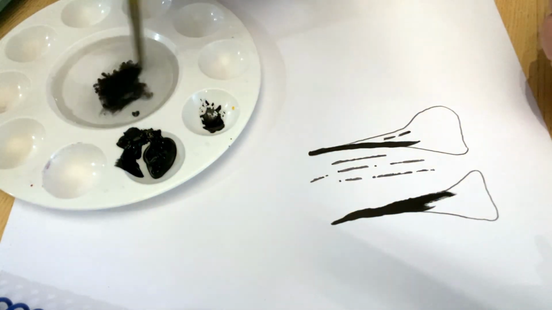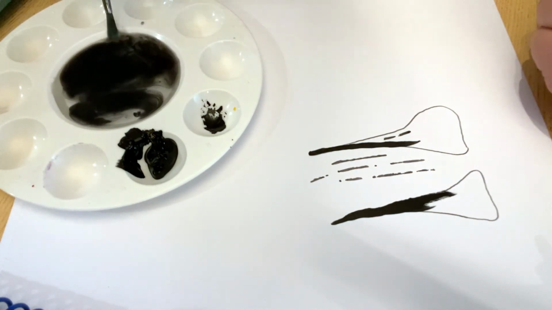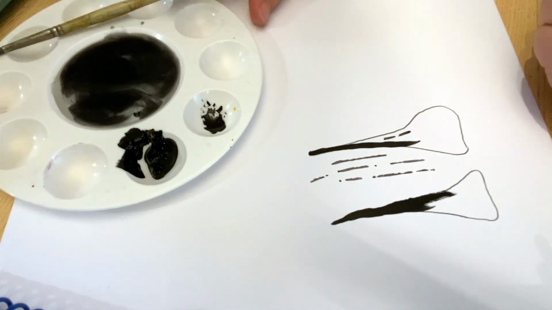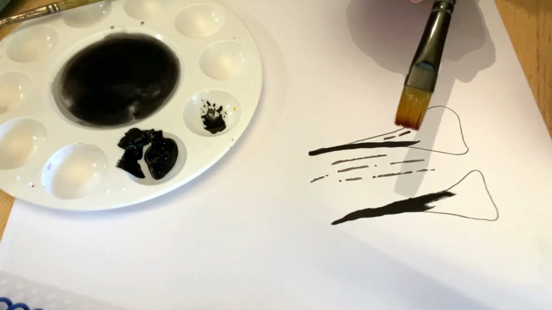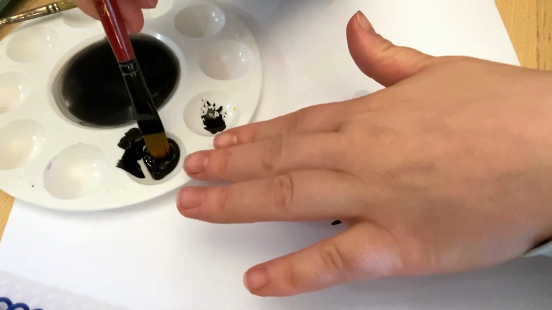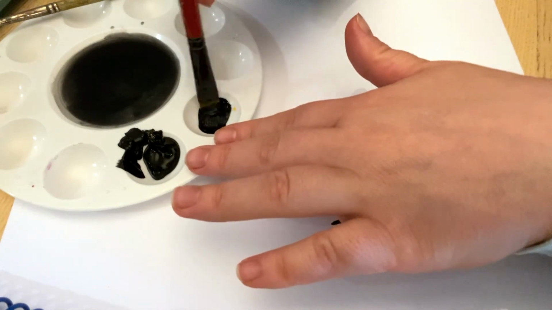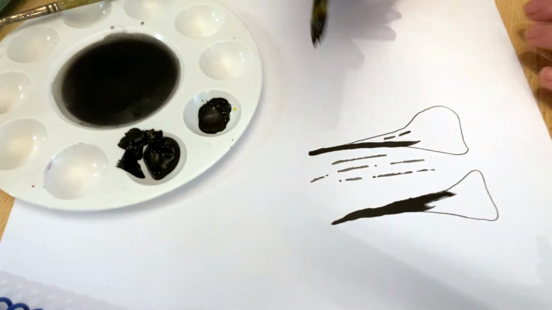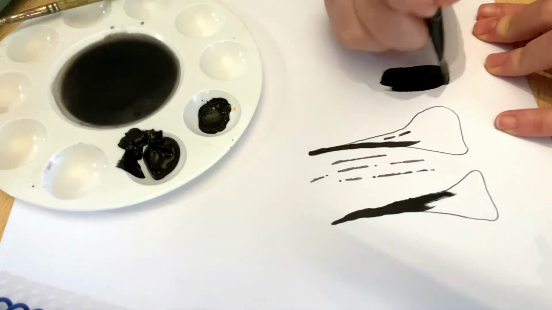Now, when you have big areas that you need to paint, I would suggest using one of your brushes that are flat, like this. When you're doing a big area, you don't need to dilute the paint at all.